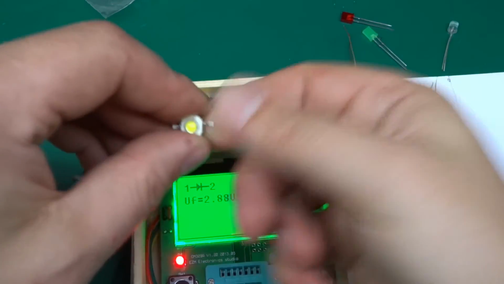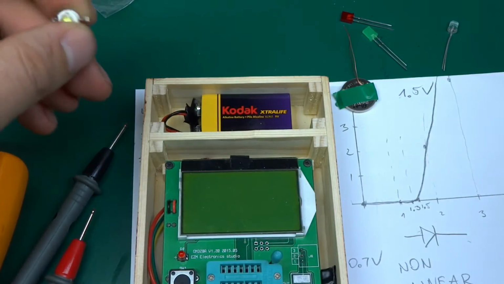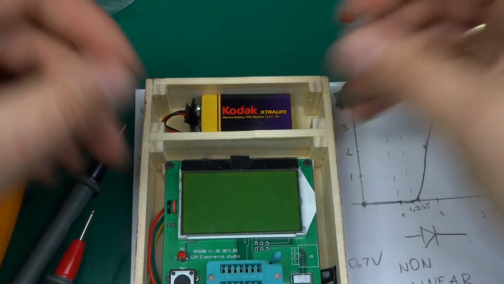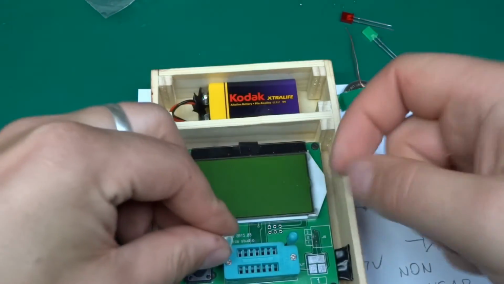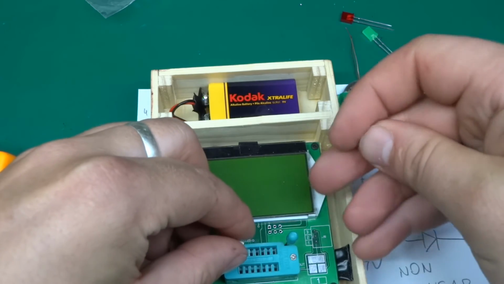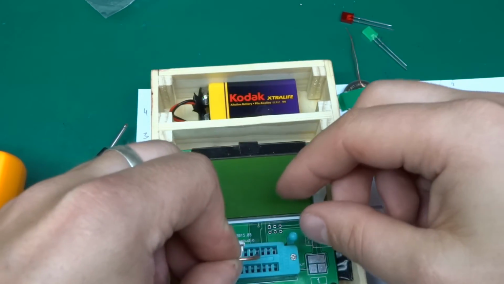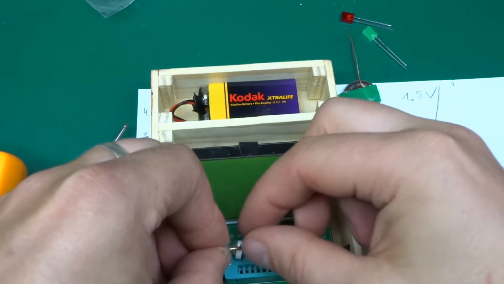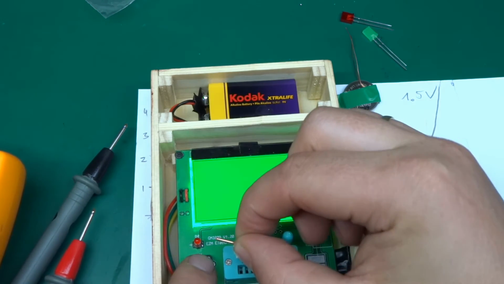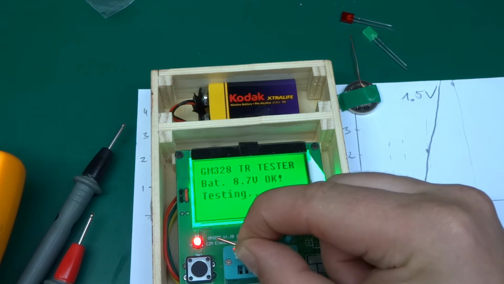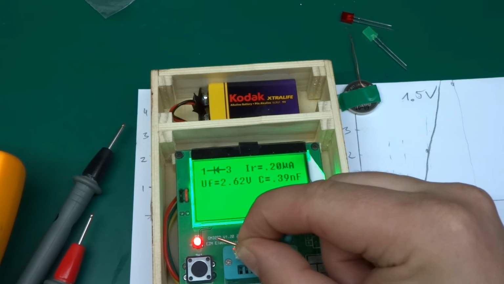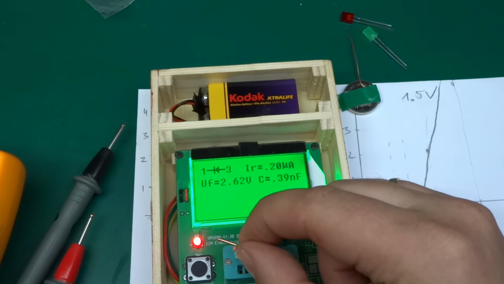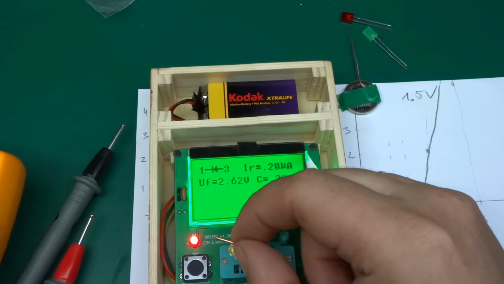Let's try this one now. I can't bend this one in like that, so let me improvise a little bit. Okay, let's try. I'm going to put the LED over here, and I'm going to stick some copper wire here and hold it like that and press the button, and let's see what happens. Yeah, it gives a few blinks, and we've got 2.62 volts and 0.39 nanofarads, so 390 picofarads capacitance.